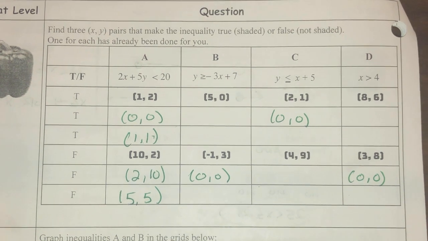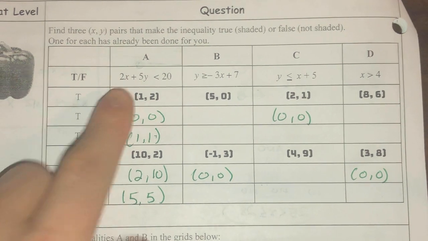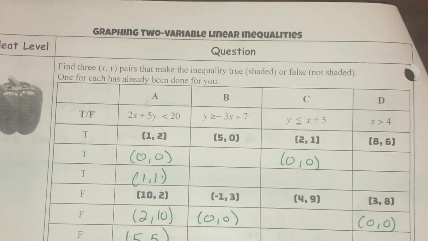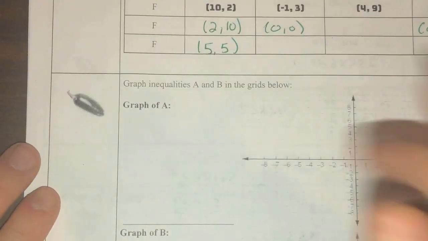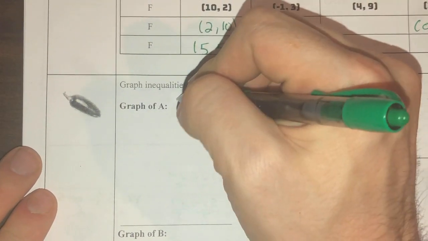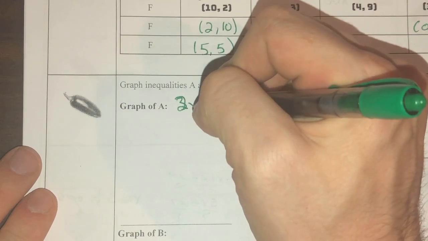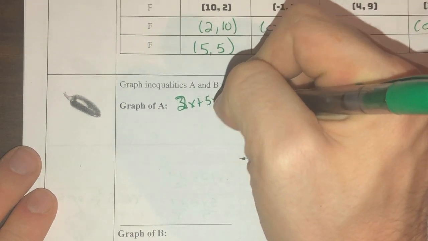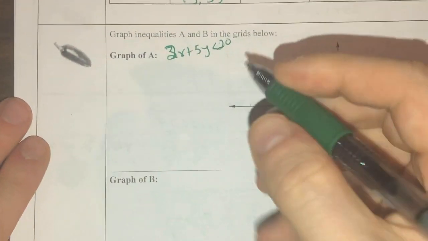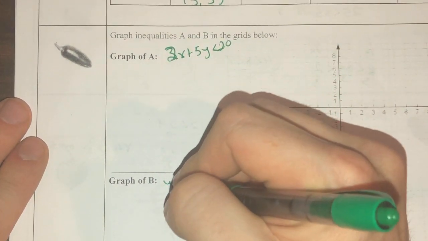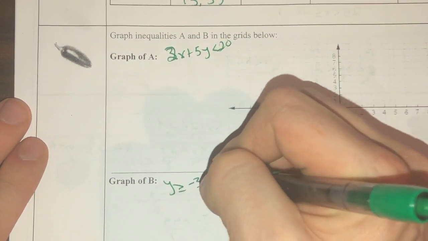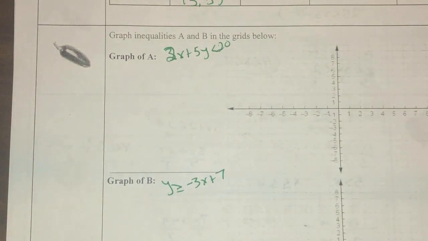So now I'm going to go ahead and graph A and B on the grids below. Okay, so what I have is the graph of A, and the graph of A is 2x plus 5y is less than 20, and the graph of B is y is greater than or equal to negative 3x plus 7. So I'll do one at a time. Remember, we got to think about this. We got to be thorough with this.